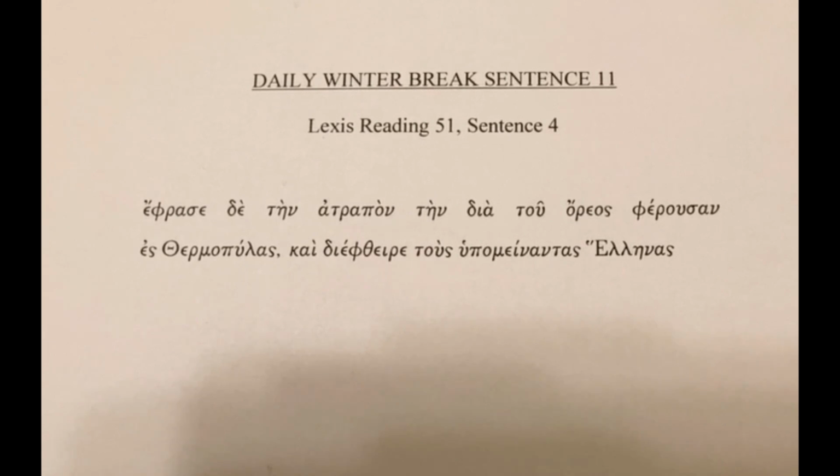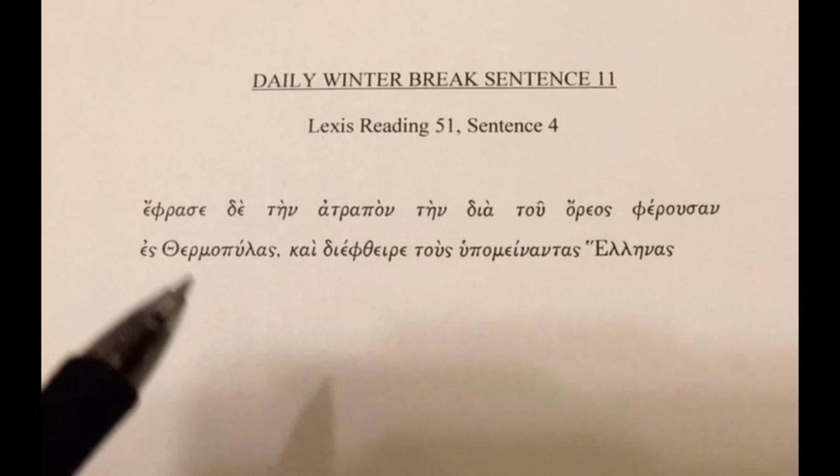All right, here is our 11th daily winter break sentence. As usual, I will read the Greek, you put it together, and then we can come back and translate.